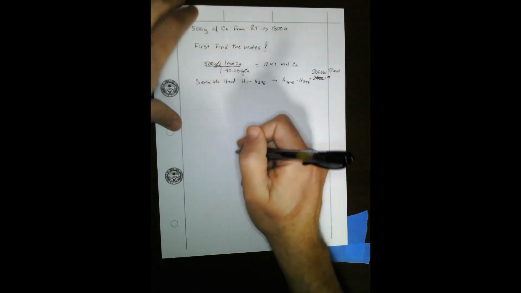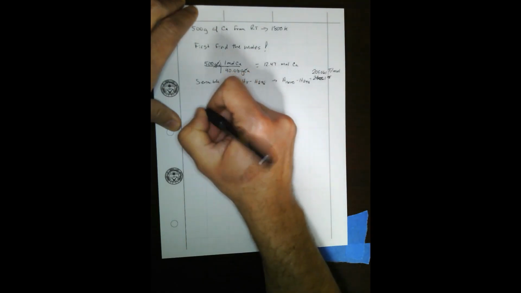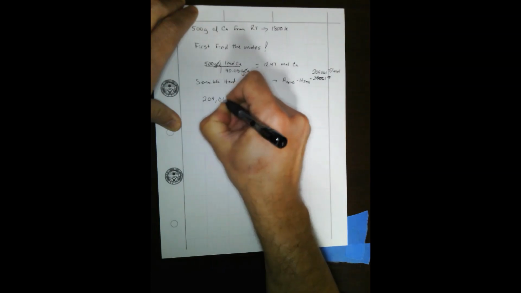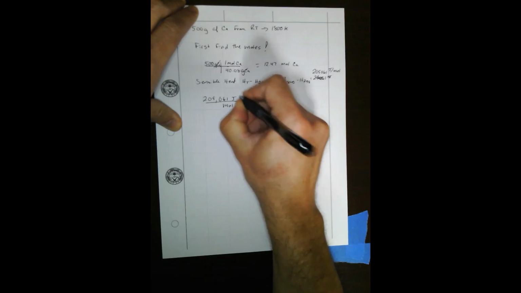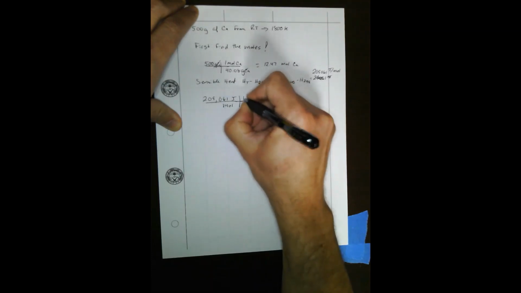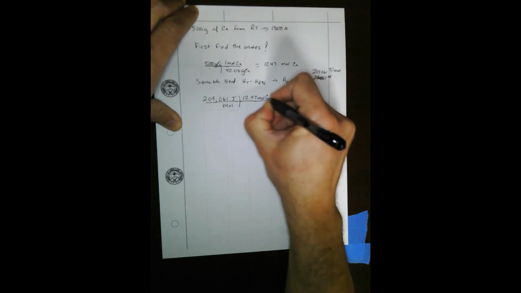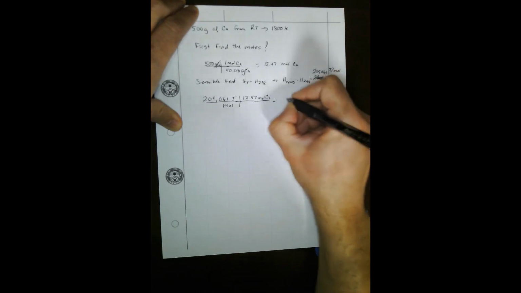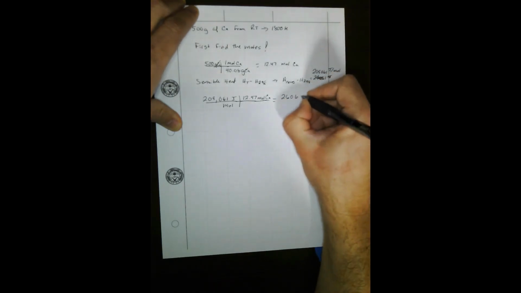So we just multiply our number of moles by that: 209061 joules per mole times 12.47 moles of calcium equals 2,606,230 joules.